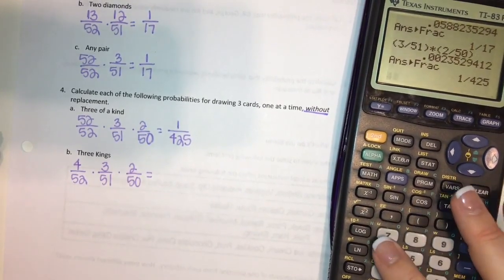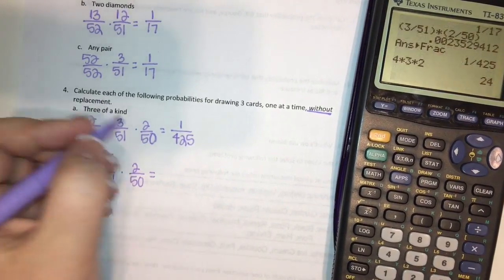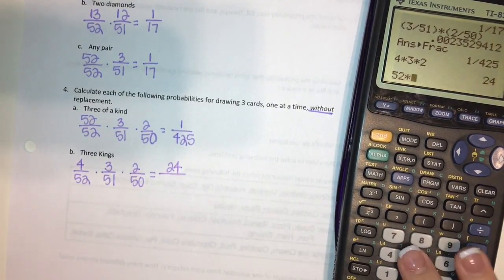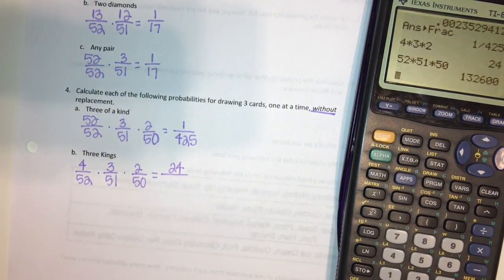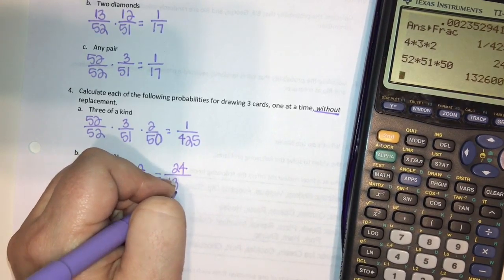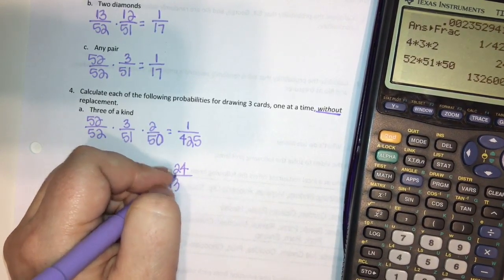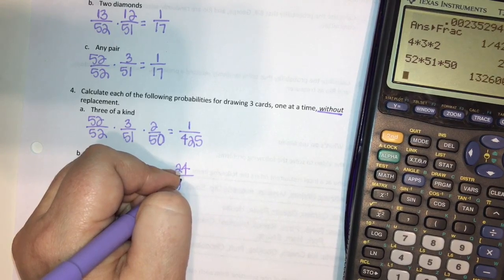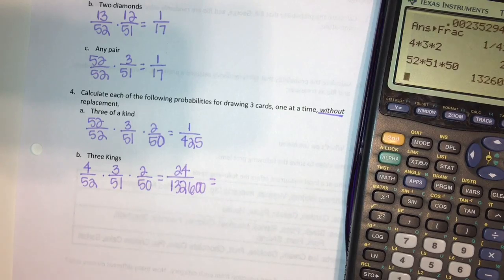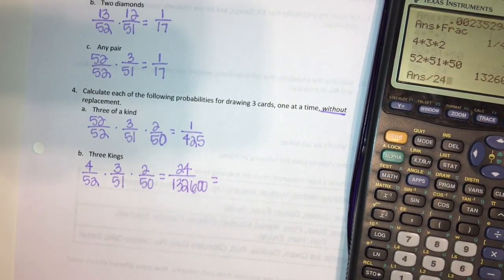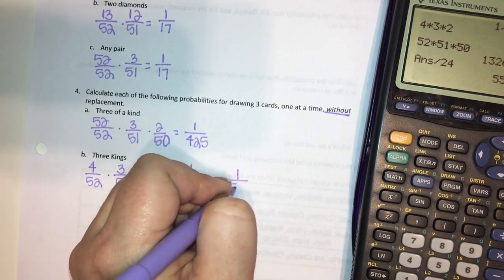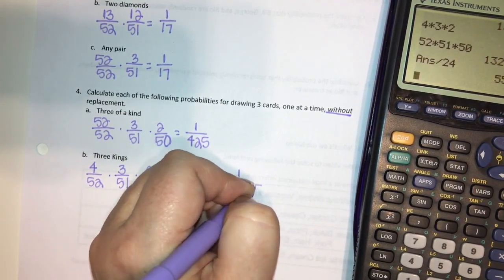And 4 times 3 times 2 gives us 24. 52 times 51 times 50 gives me 132,600. That can obviously be reduced down. And it's divisible by 24, so our probability is 1 out of 5,525.